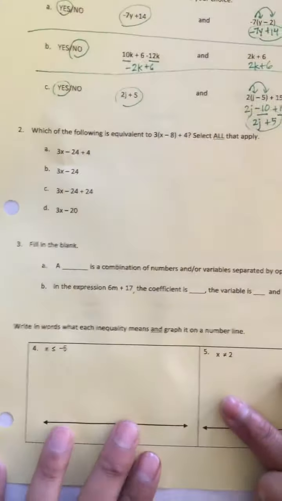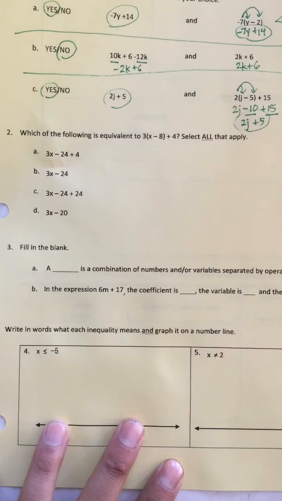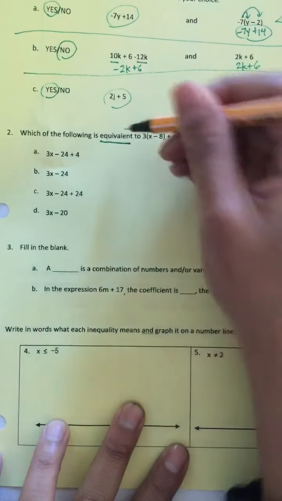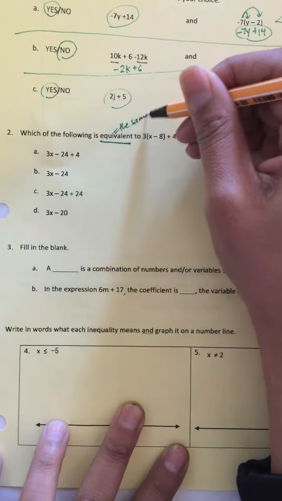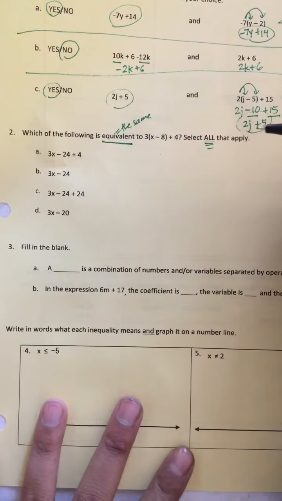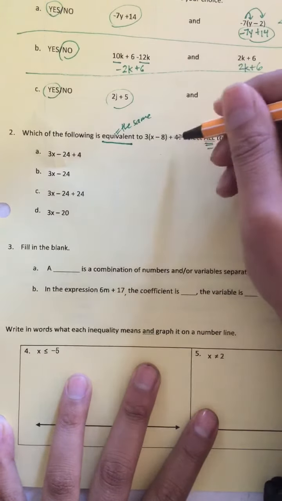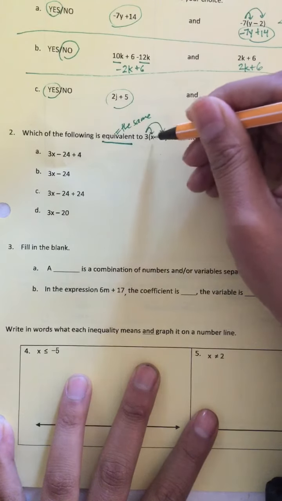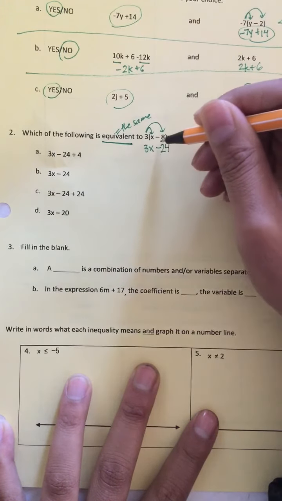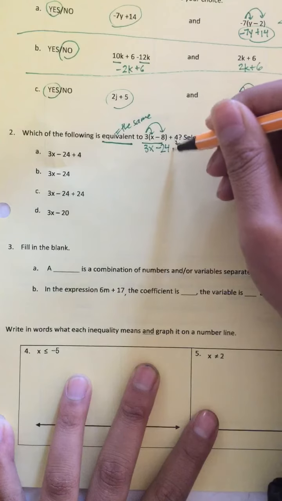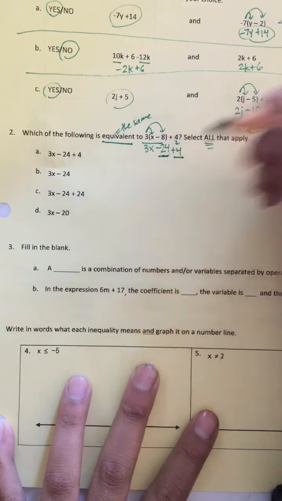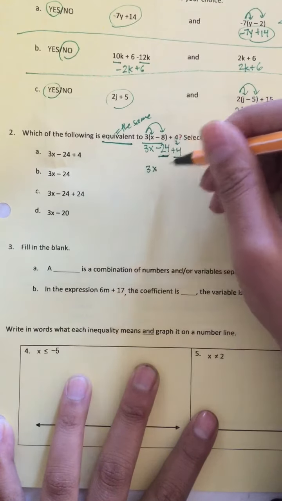Okay, let's look over here. Number 2, we need to figure out which of the following is going to be equivalent, which, remember, means the same as this expression. Select all that apply, so there might be more than one or none. The first step here is to distribute. 3 times x is 3x. 3 times minus 8 is minus 24. Right there. And then you bring down that 4. And you can also see this is a minus 24 plus 4, which means 3x minus 20.